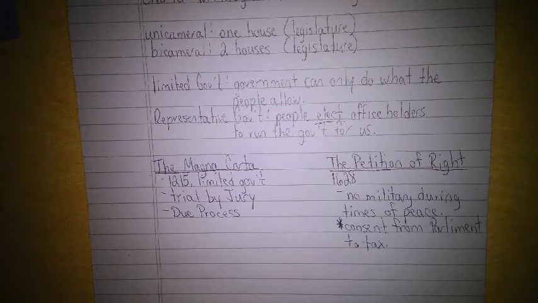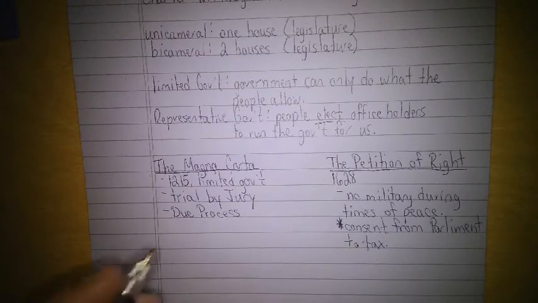All right. Lastly here, oh, the English Bill of Rights.